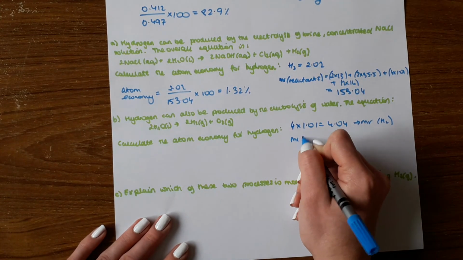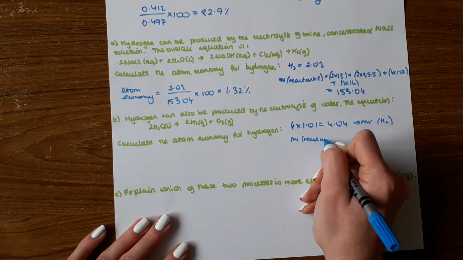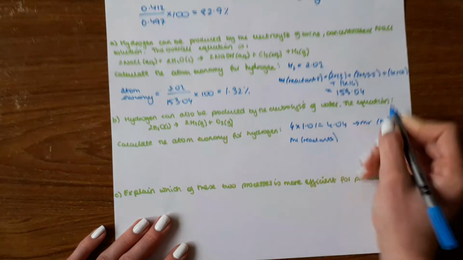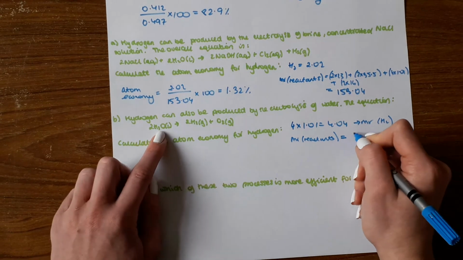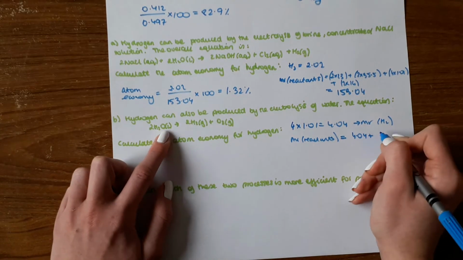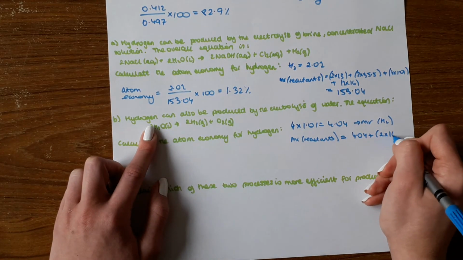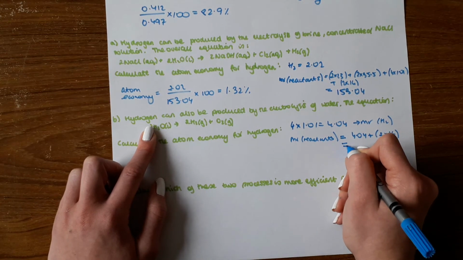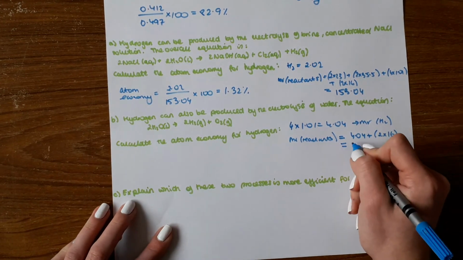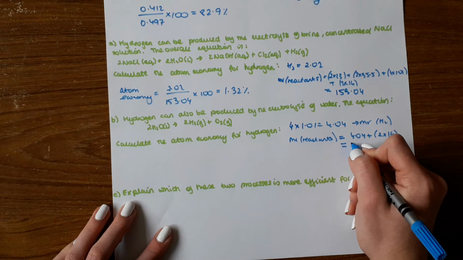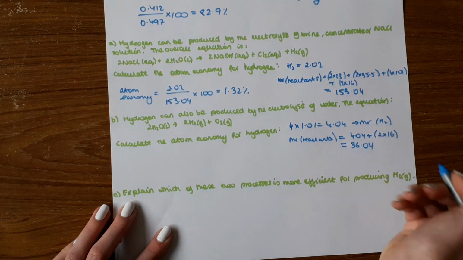Now we've got to find the Mr for reactants. This is just water. So you've got 4 waters, plus 2 oxygens. And this gives you an answer of 56.04.